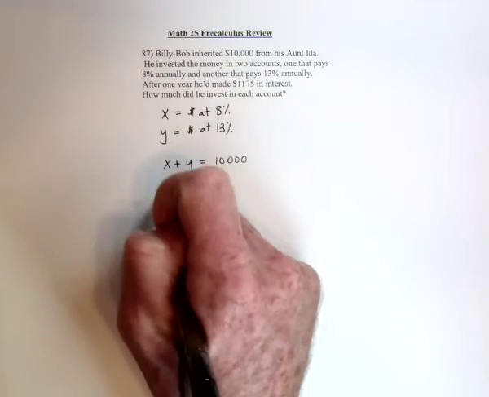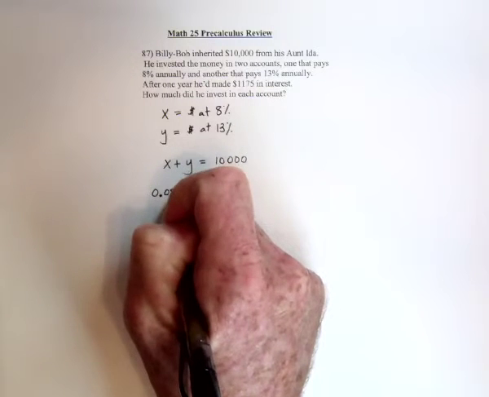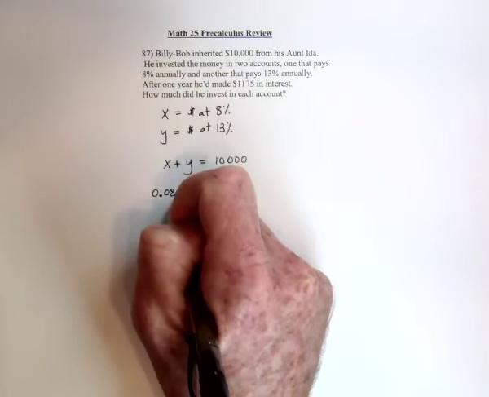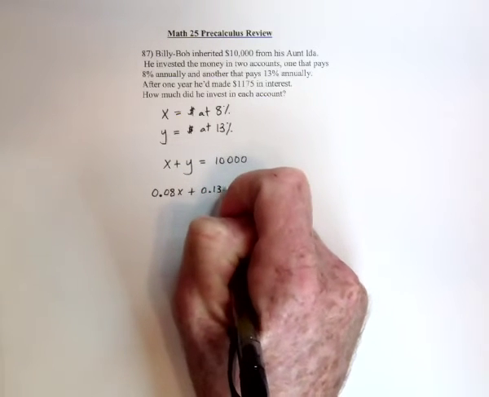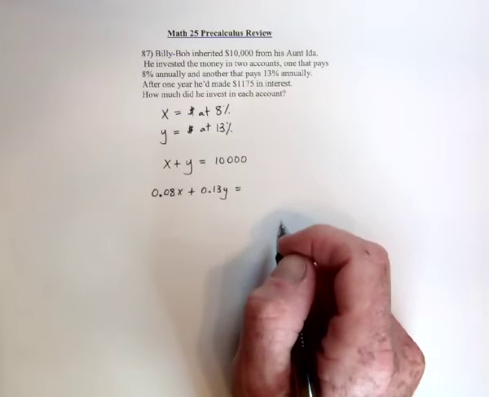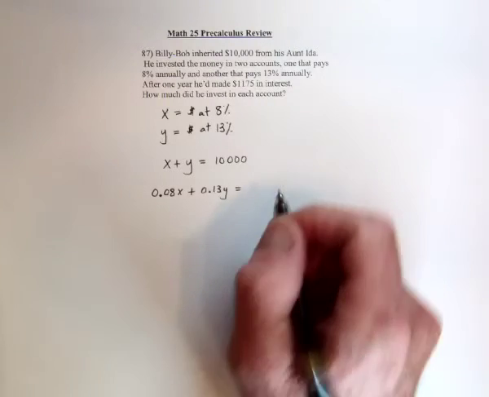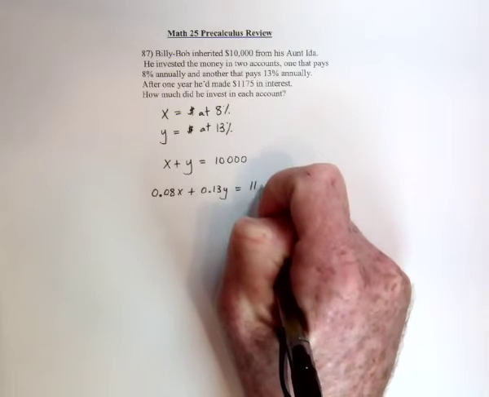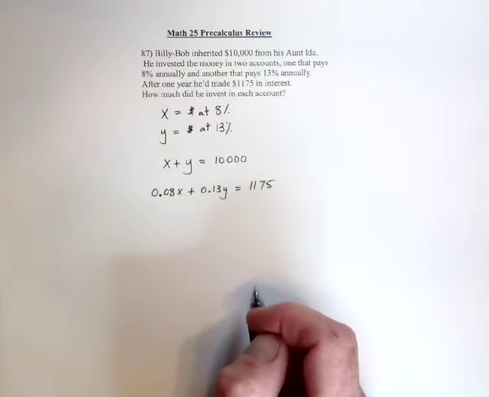Now for the interest. If one gets paid 8%, then to find out how much money that is, you use 0.08 times x plus 0.13 times y. Add those two together and you'll get the total amount of interest after a year. So that's $11.75.